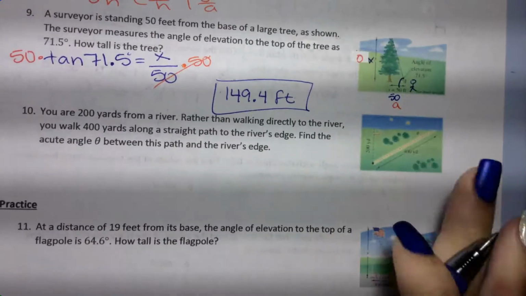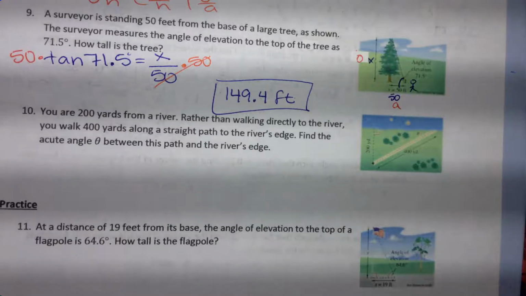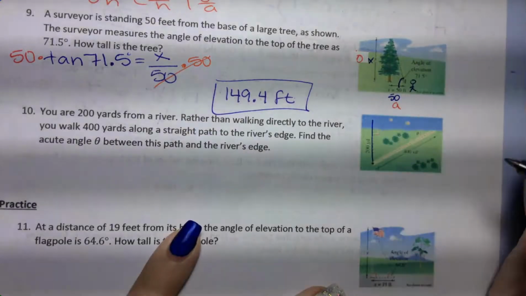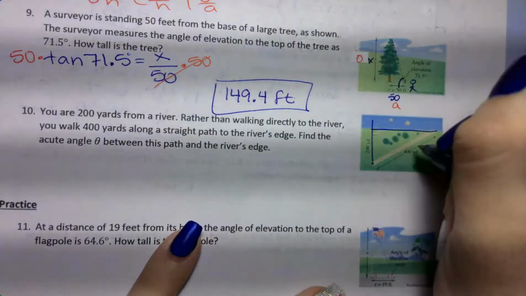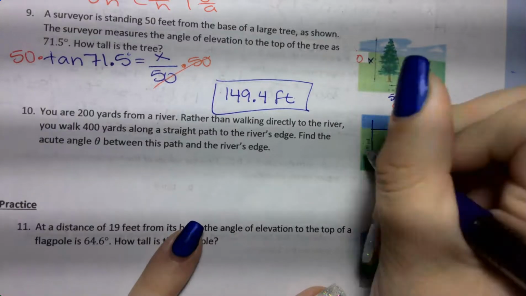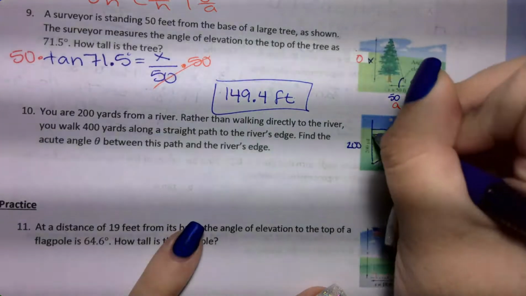Okay. Number 10 says you're 200 yards from a river. Rather than walking directly to the river, you walk 400 yards along a straight path to the river's edge. Find the acute angle theta between this path and the river's edge. I don't know about your copies because they're going to be in black and white, but mine do not look so great here. The 400 is right here, the 200 is right here, and the theta is right here. There is a right angle right there.